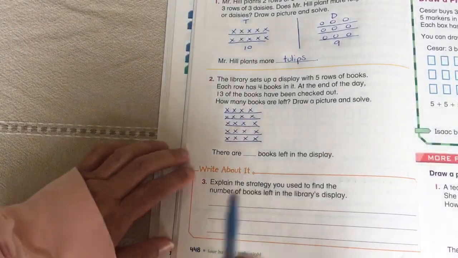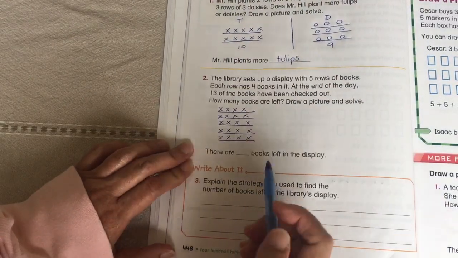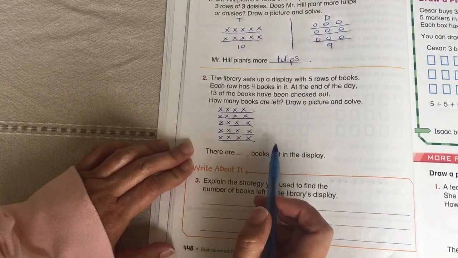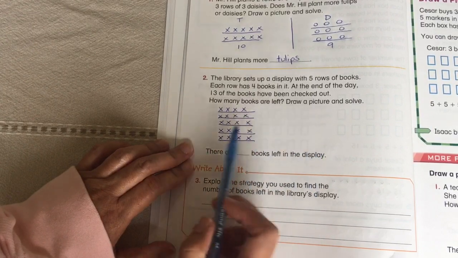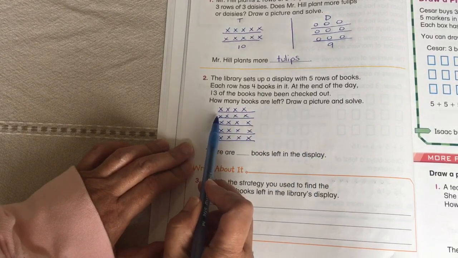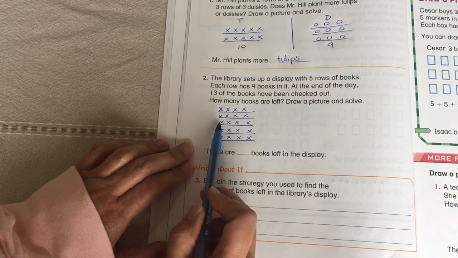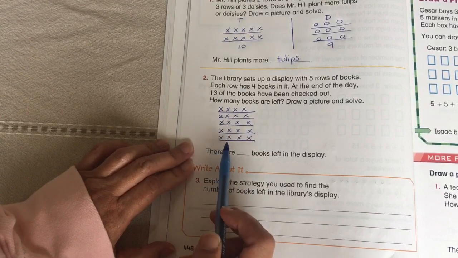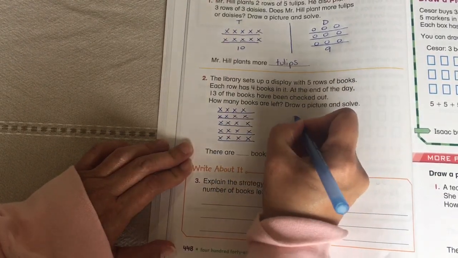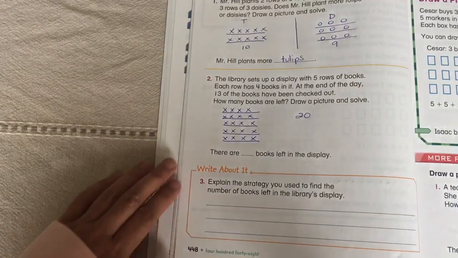All right, this is using our skills that you've been picking up in math all along. First of all, let me count and see how many total I have here. So I have 4 plus 4, that's 8, 8 plus 4 is 12. 12 plus 4 is 16. 16 plus 4 is 20. So I have 20 books on the shelf.